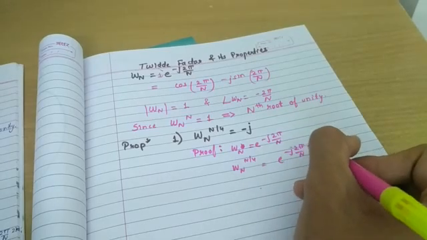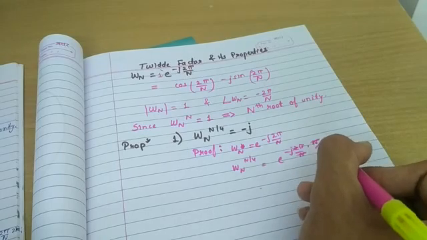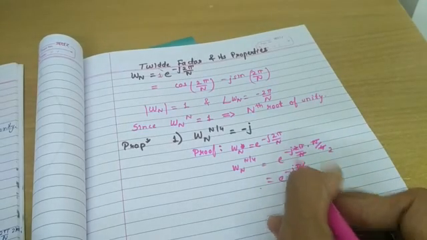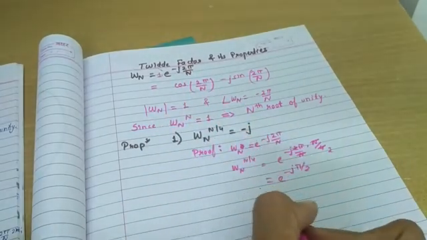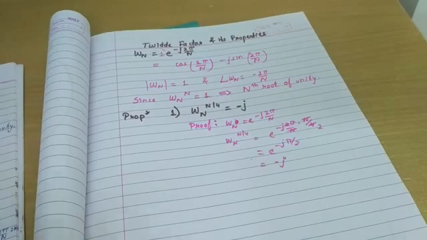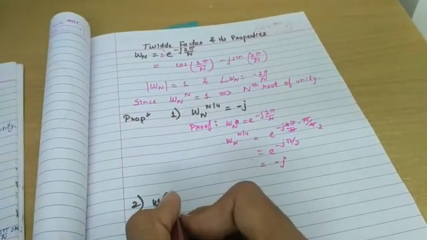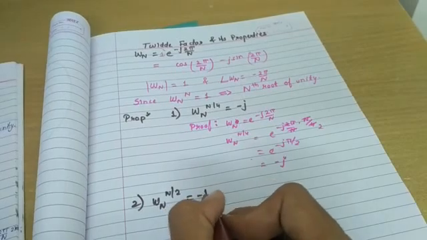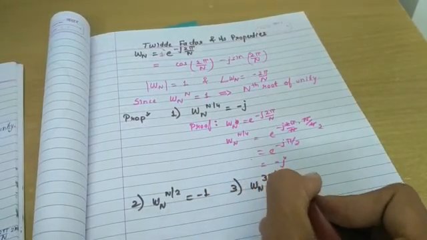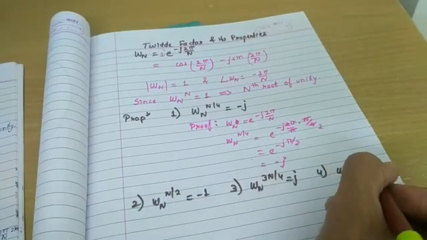This n will cancel and this will give e raised to minus j pi by 2, and according to this identity it is nothing but minus j. Now next, Wn raised to n by 2 is nothing but minus 1. Similarly, Wn raised to 3n by 4 is nothing but j.